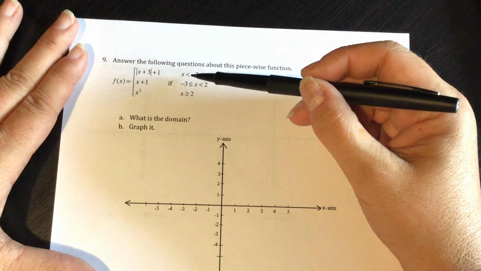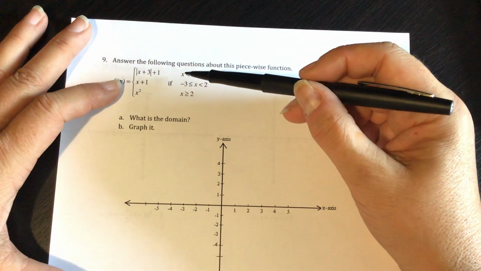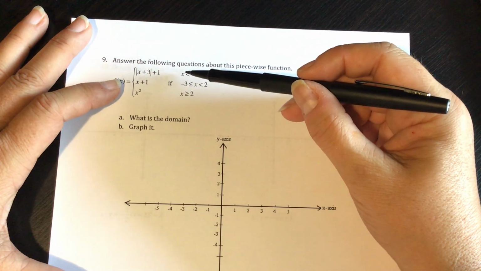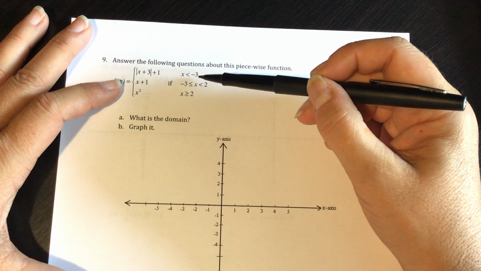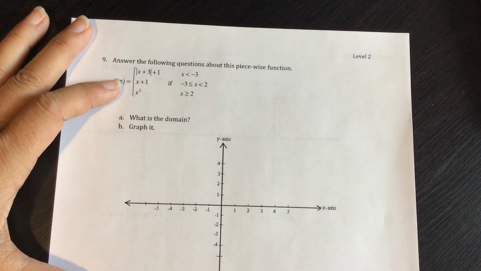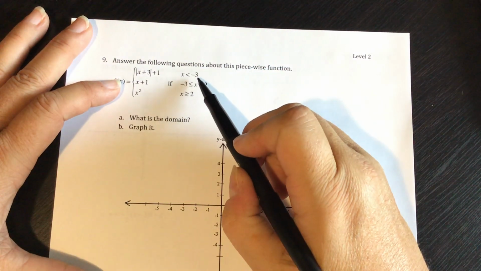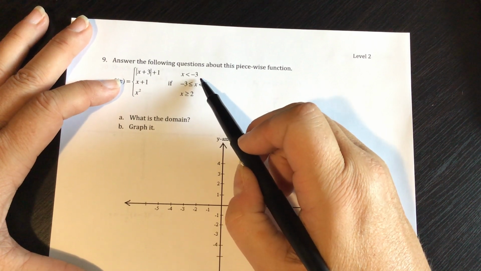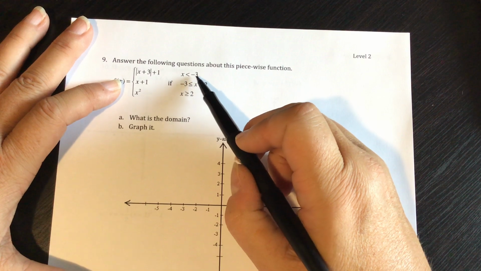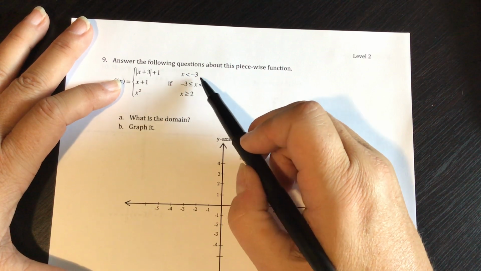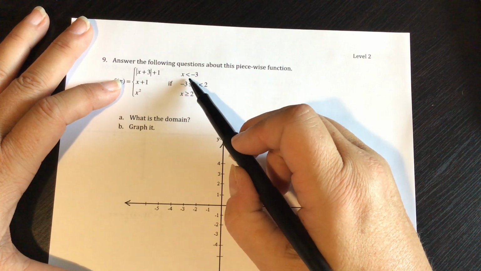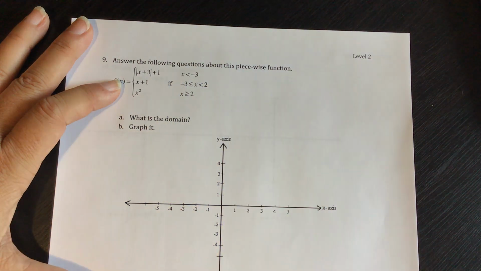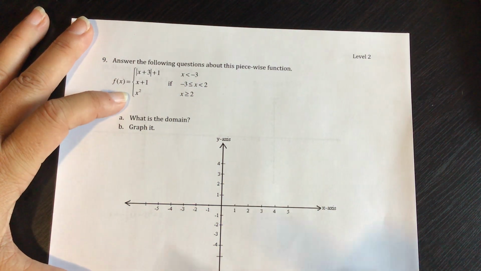So in the first part of this function, the x values are less than 3. So I'm going to pick some x values that are less than 3. I'm actually going to pick -3 as well, because I do want to know an endpoint for this. It would just end up being an open circle because I don't see a negative there.